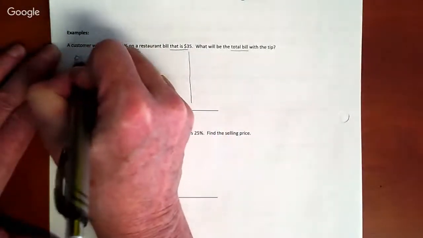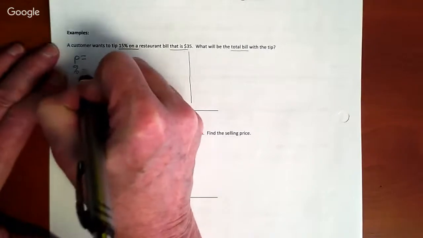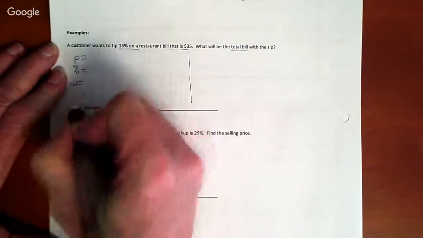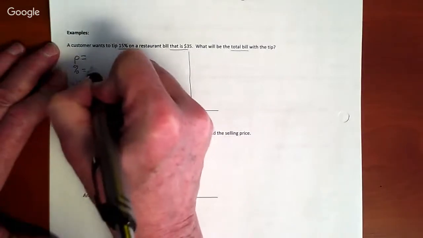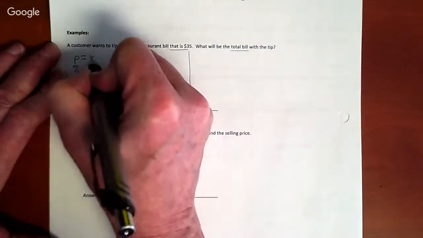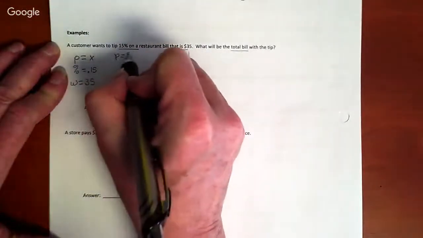So P percent W. So our bill is $35. We want to find 15% of that bill. So P equals percent times whole.